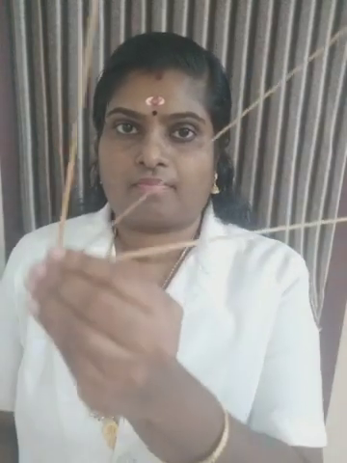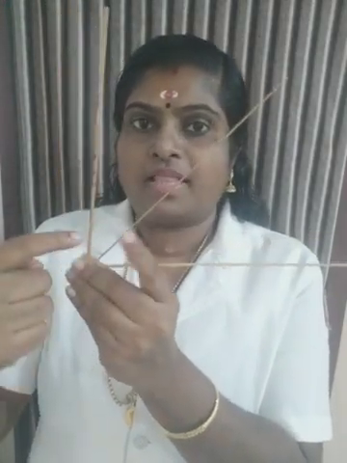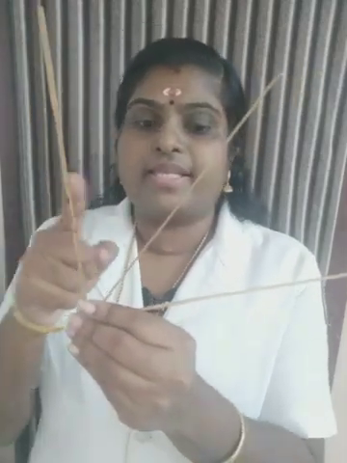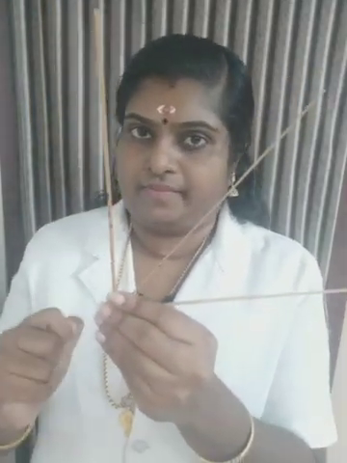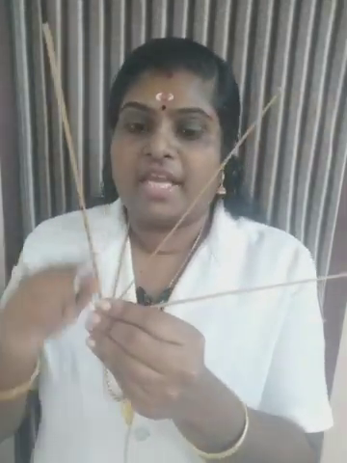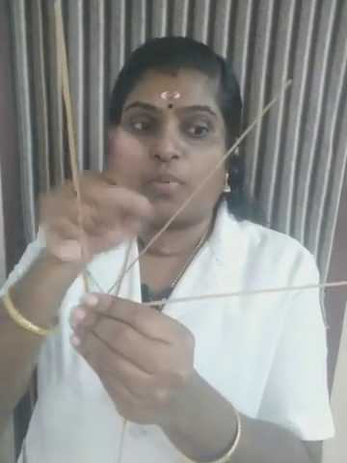Check whether these are adjacent angles. What are the conditions for adjacent angles? They should have a common arm, they should have a common vertex, and the non-common arms should be on either side. They satisfy these, so these two angles are adjacent. Now, can these two angles form a linear pair? No, this cannot form a linear pair. If adjacent angles are to be a linear pair, what is the only condition? These two non-common rays should be opposite.